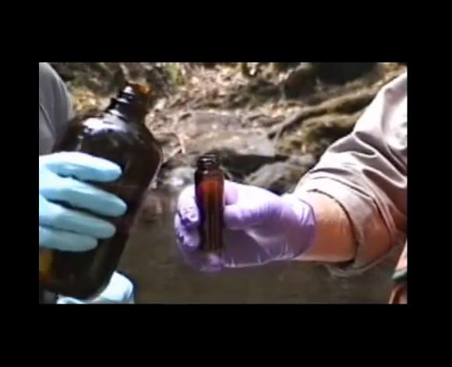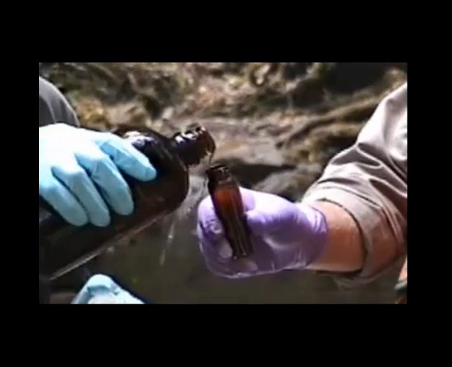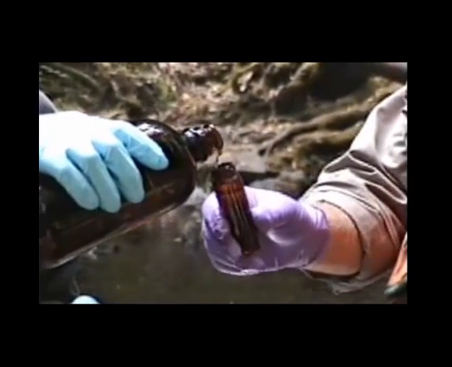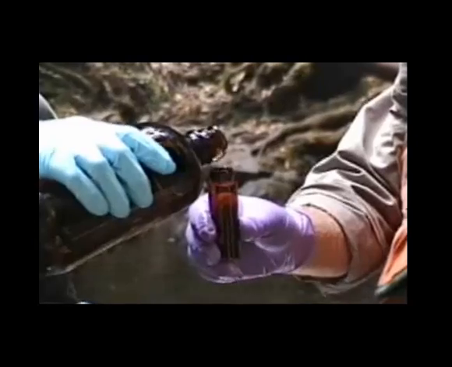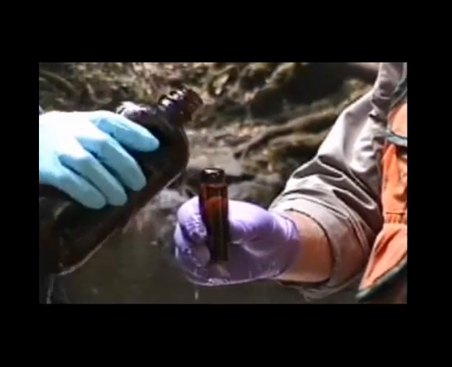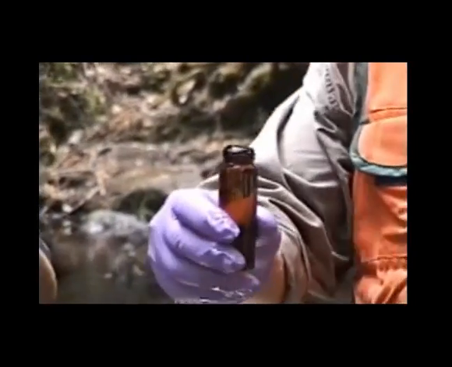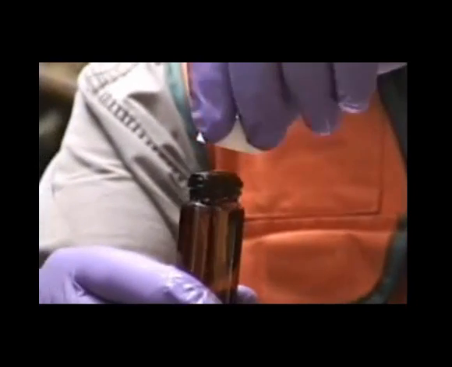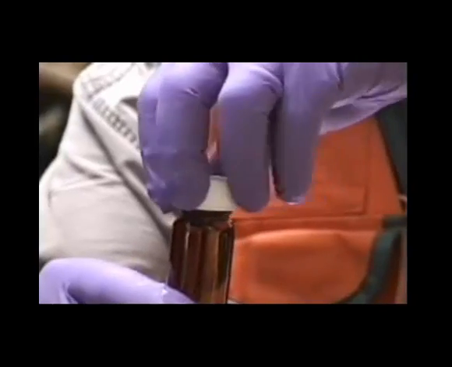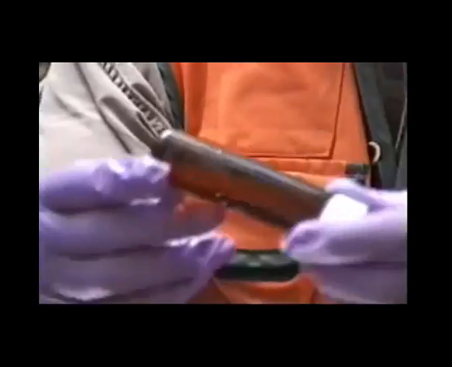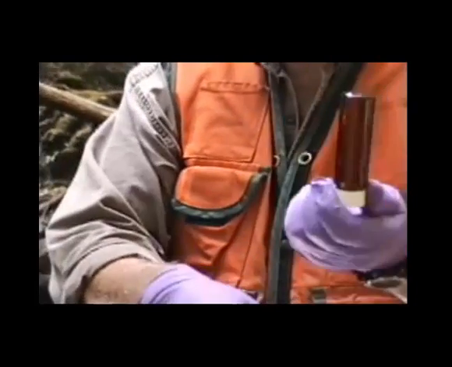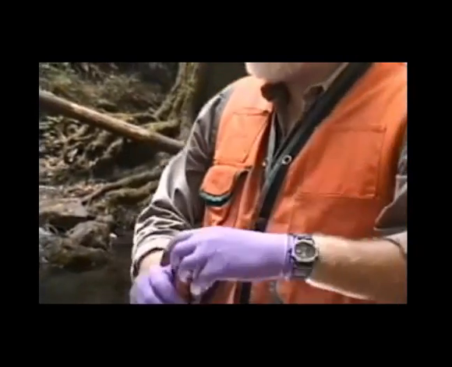We then pour the sample into the VOC vial, making sure that we don't pour any excess water over the side, pouring a meniscus on the top. The bottle is then capped, making sure there's no airspace in the bottle. It's then flipped over and flicked to make sure that there's no bubbles in the bottle. The sample is complete.